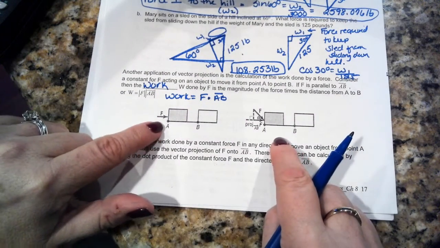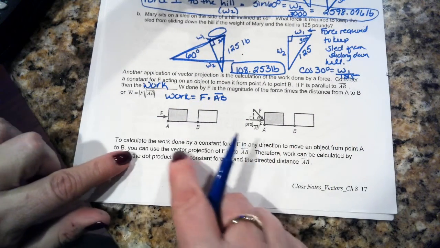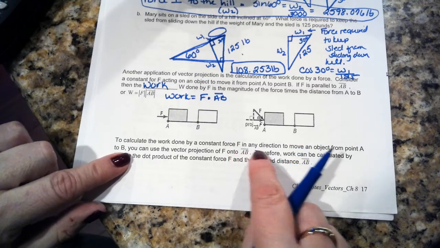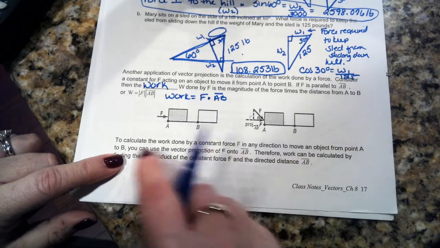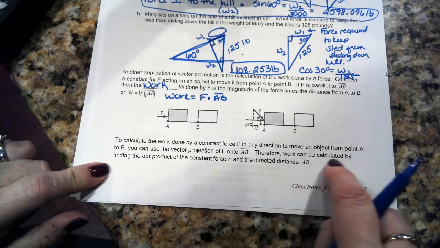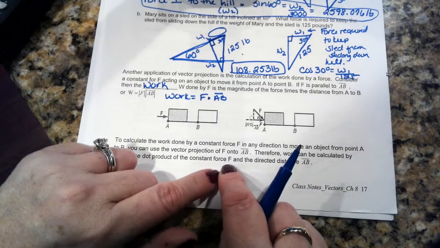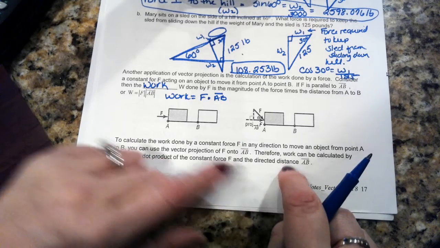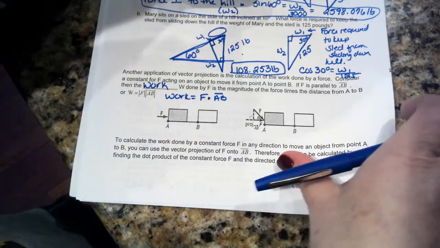So here's some illustrations of what we're going to be doing. To calculate the work done by the constant force F in any direction to move an object from point A to point B, you can use vector projection of F onto AB. Therefore, work can be calculated by finding the dot product of the constant force and the directed distance. So that's what we're going to be finding, the dot product.